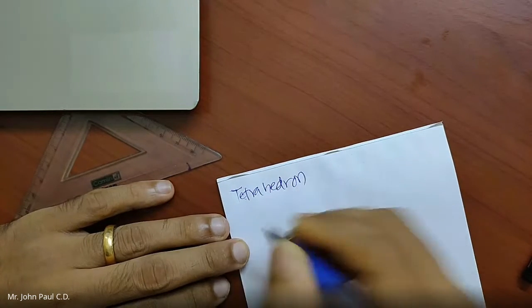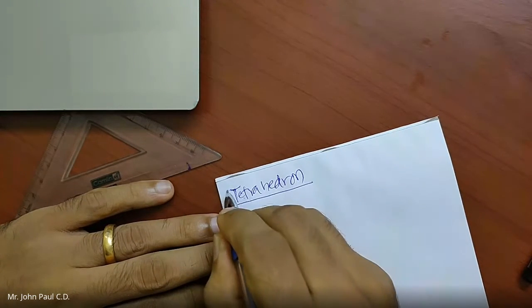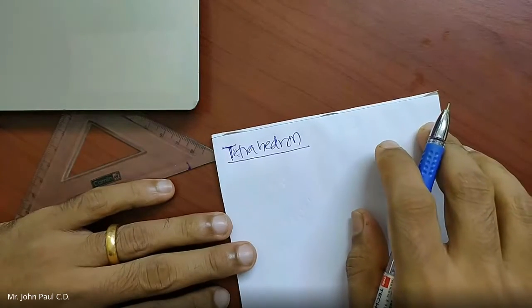So we'll see what is regarding tetrahedron. The tetrahedron was not introduced in, say, projection of solids. So we will see that here.